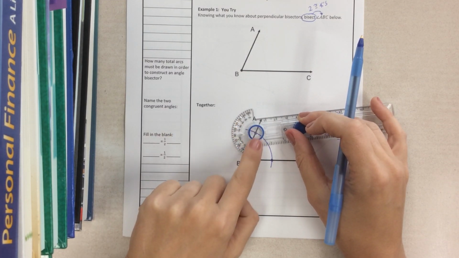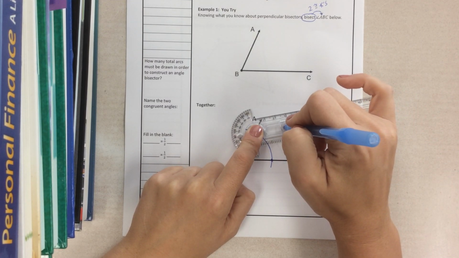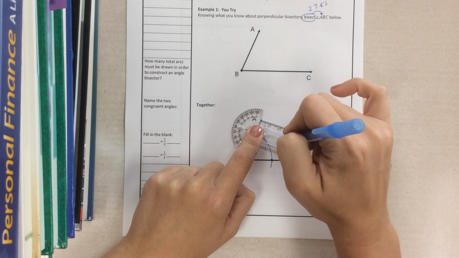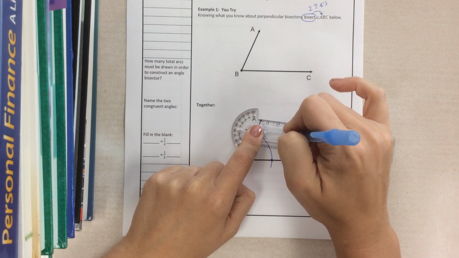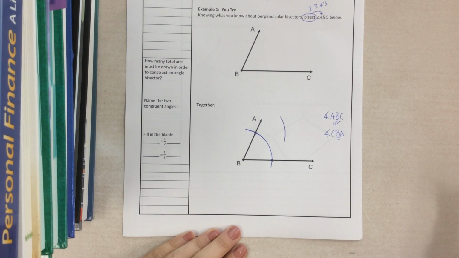So I'm going to put my compass center on the top intersection point of the angle, and I'm going to swing a baby arc in the middle of this open space of the angle. So I'm going to create a little baby arc in there. Okay, so it should look just like that.